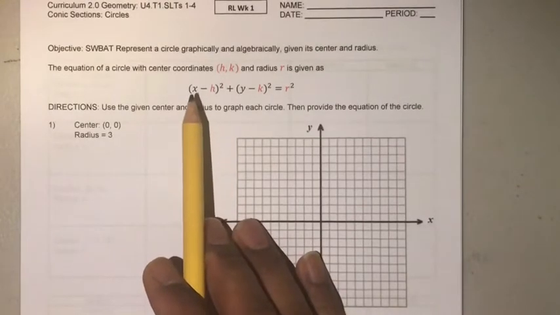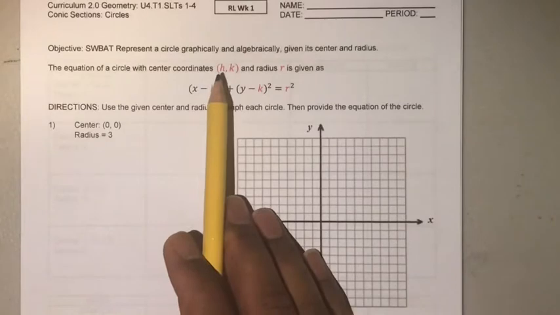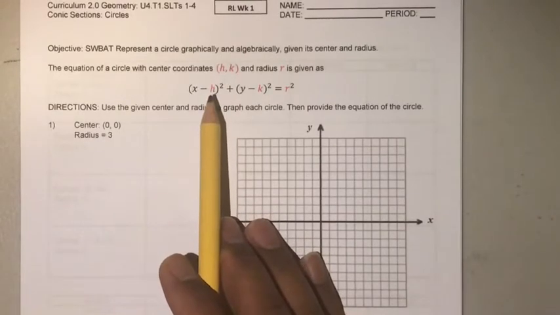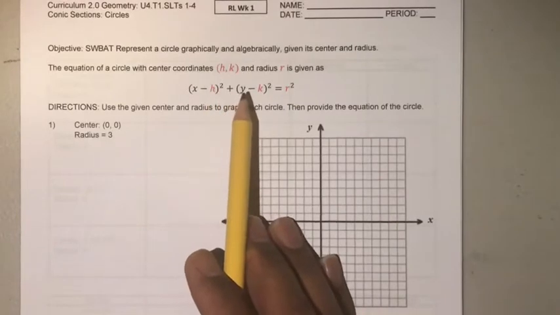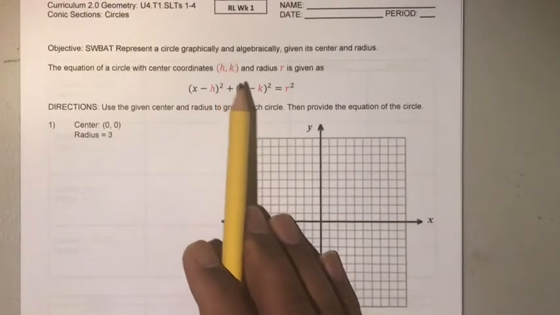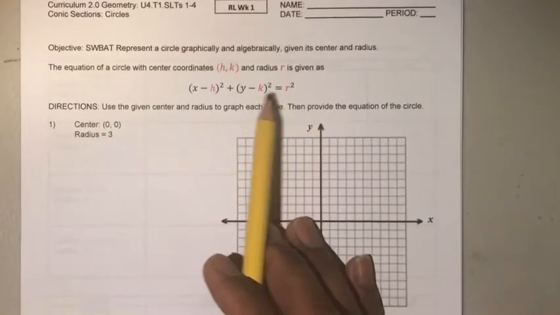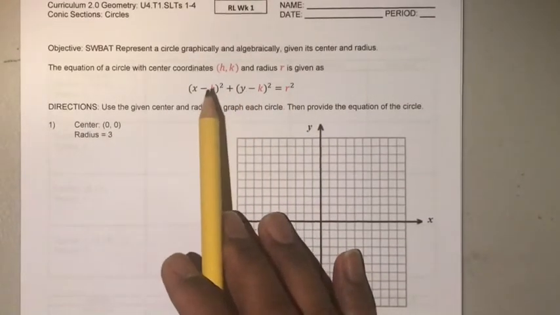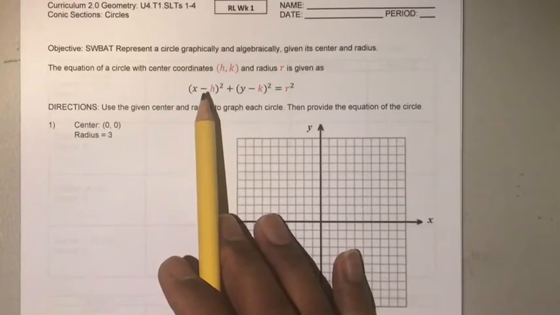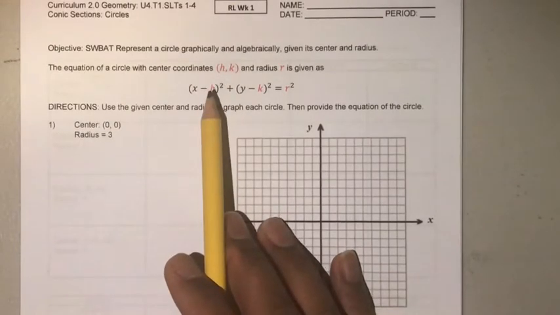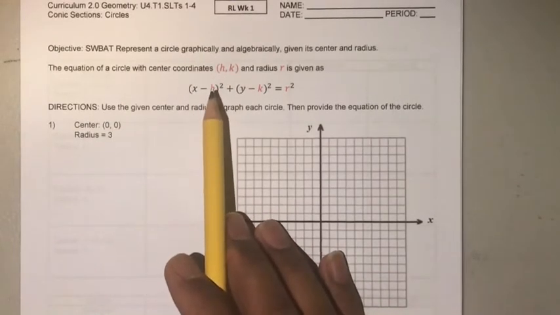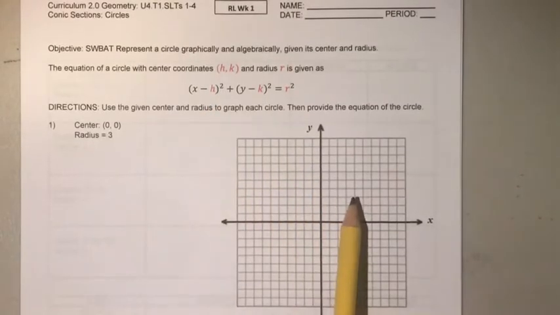in standard form as x minus h, that's the x coordinate of the center, squared plus y minus k, k being the y coordinate of the center, squared, equals r squared. Now it's important to note that there are minuses in here, which will come into effect if the numbers themselves are actually negative, because we know that minus and negative will make positive. So let's take a look at an example here.